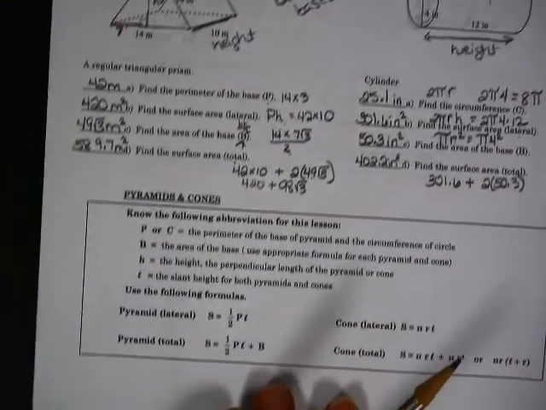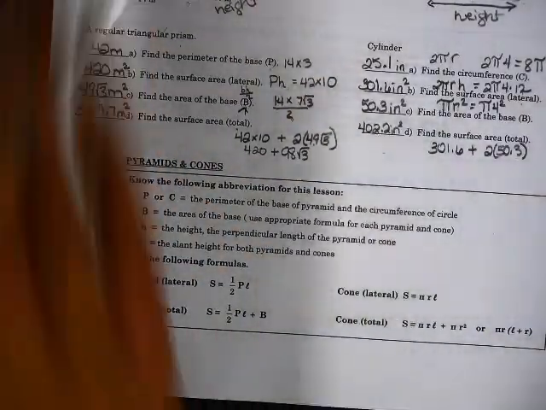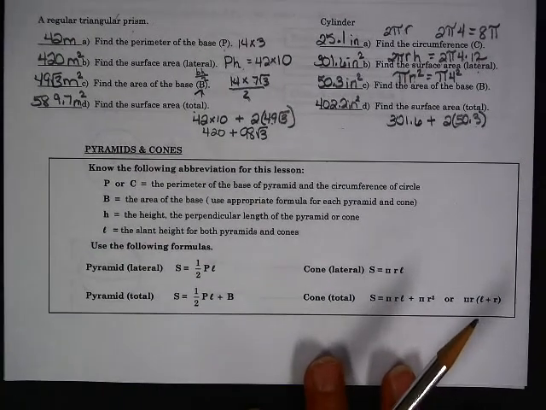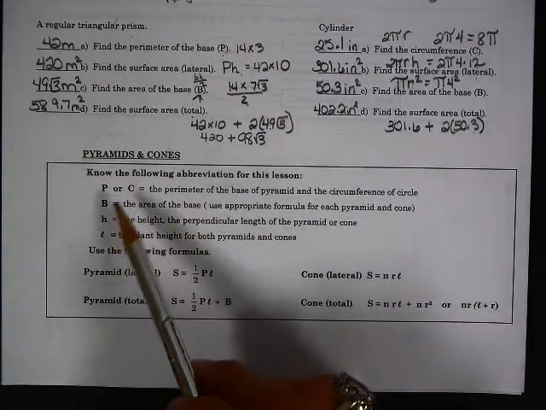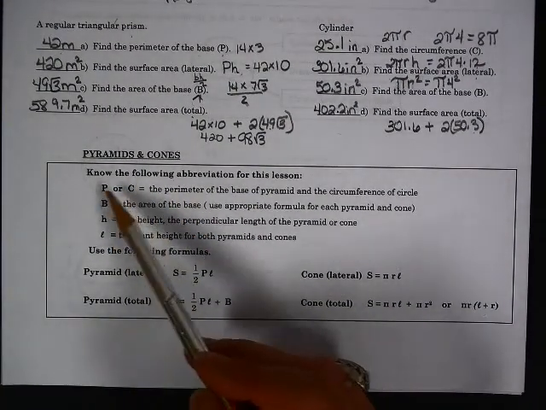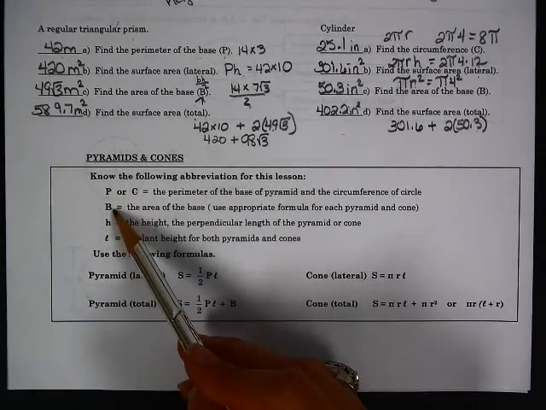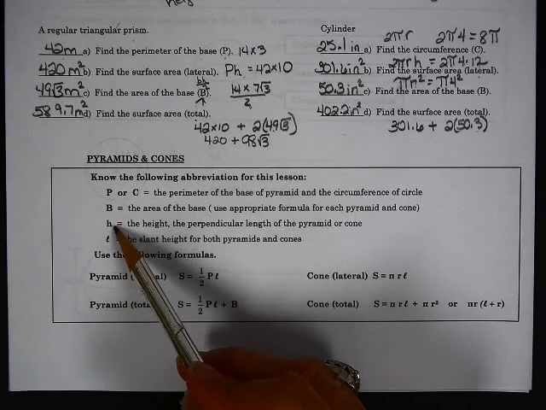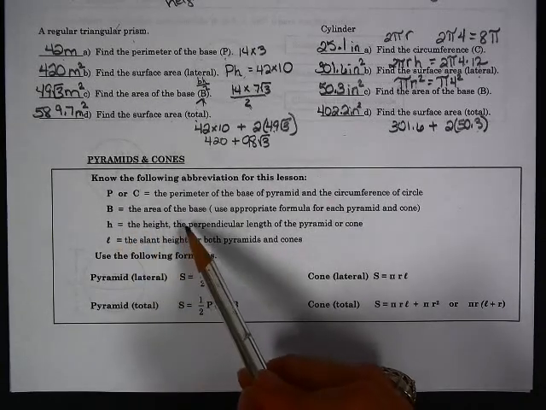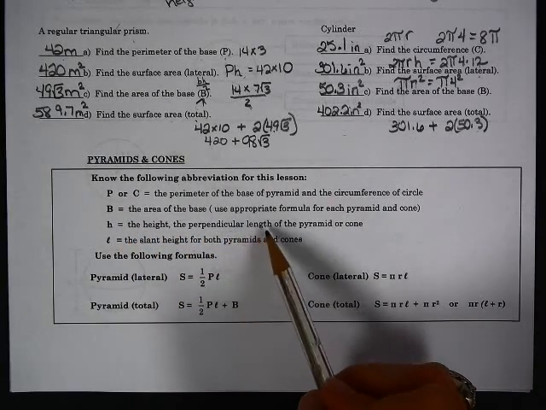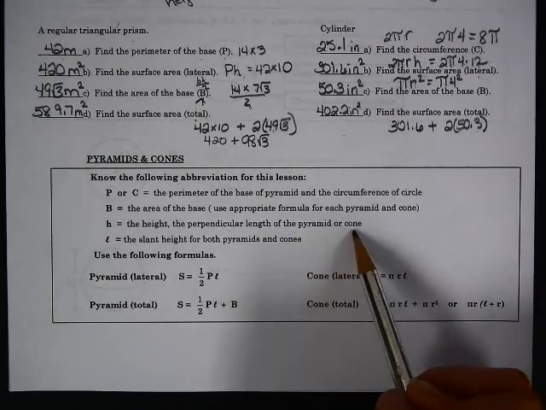Okay, now we've got 2 more shapes to go over. This one is pyramids and cones, so we got the little pointy ends. All right, same thing right here. Capital P is perimeter, C is circumference. Capital B is the area of the base. H is the height. But look right here. It's the perpendicular length of the pyramid or cone.